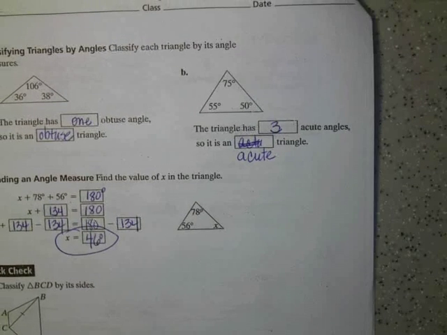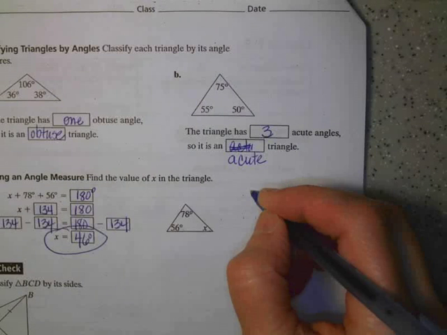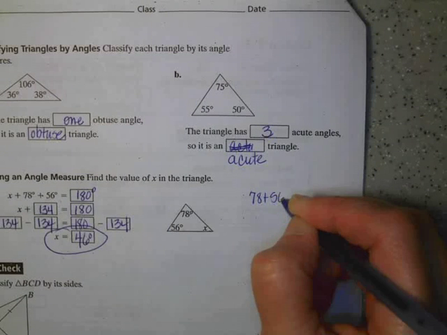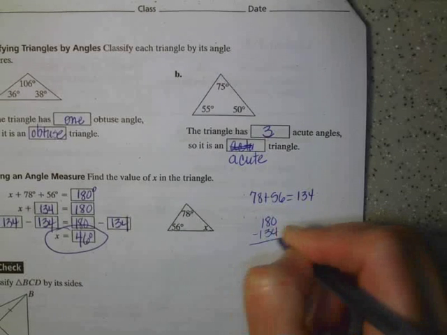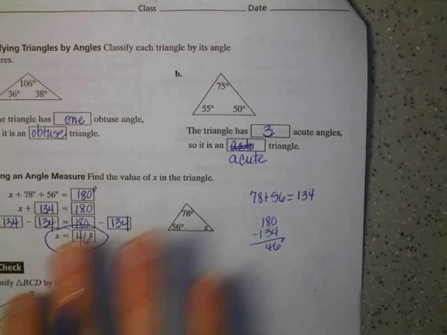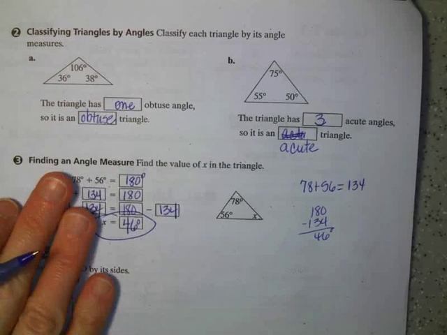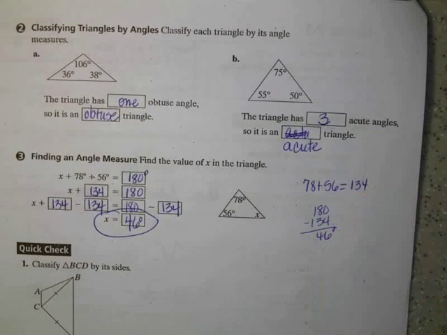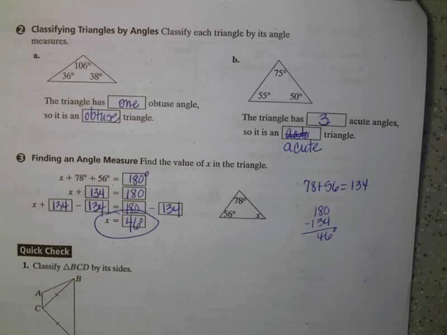I'm fine if you prefer not to use the algebra. I am allowing you to use some number sense in this. If you just want to add 78 plus 56 to get 134, and then subtract 180 minus 134, and you get 46, as long as you're willing to write out your work, I'll accept this as well. Doesn't really matter to me. In this chapter, I'm not going to fret so much about algebra. I'm looking for whether you can figure out what you need to know in geometry, but you still have to show me how you do it.